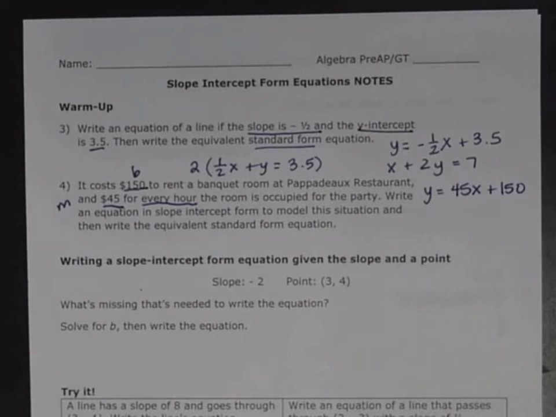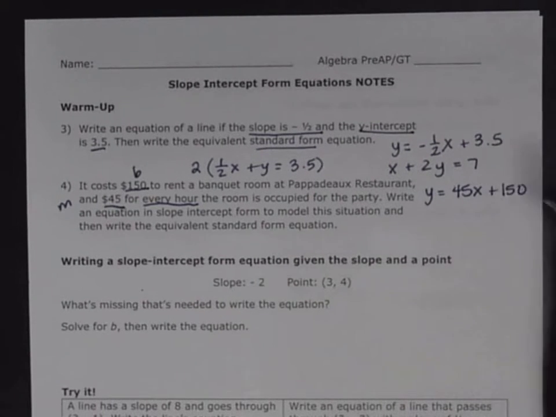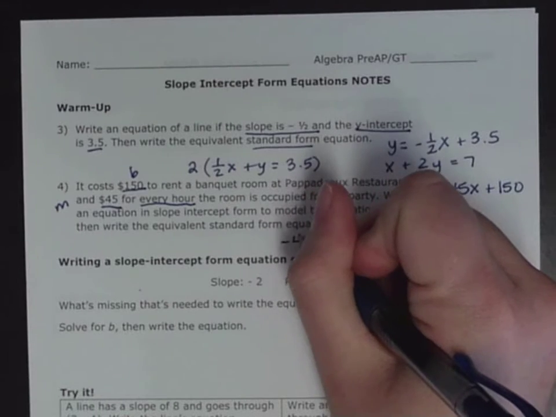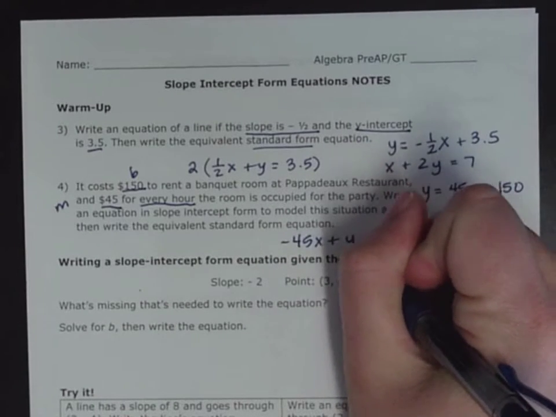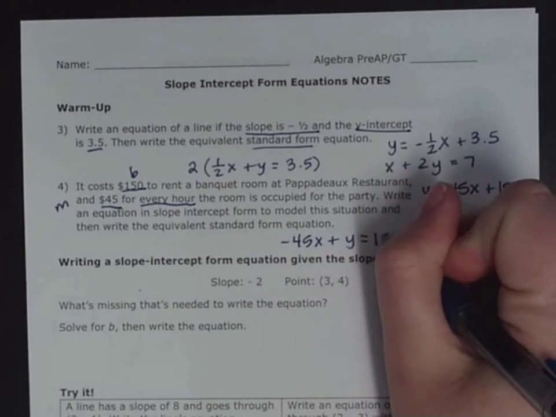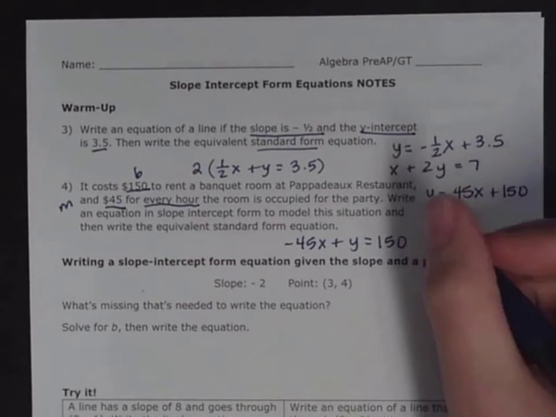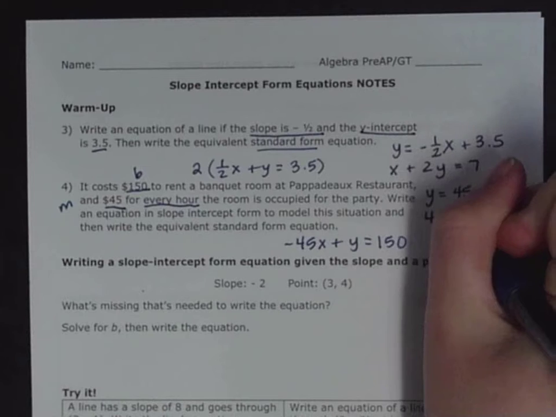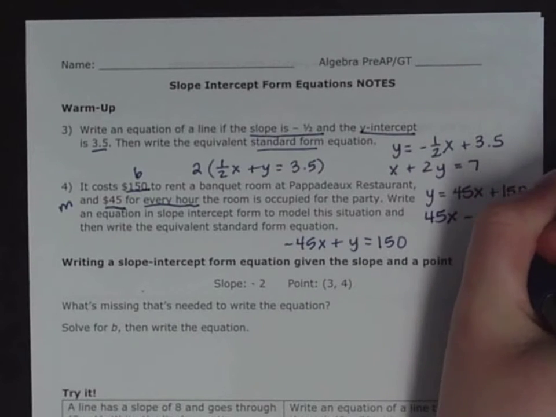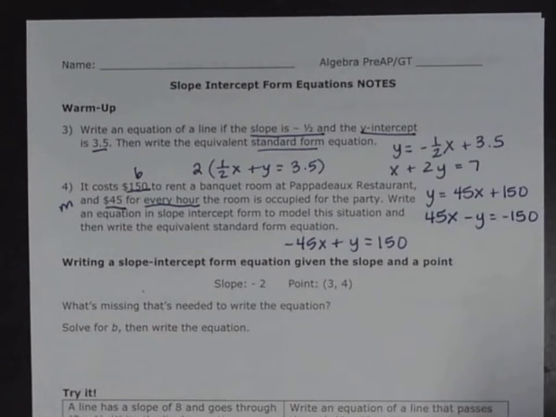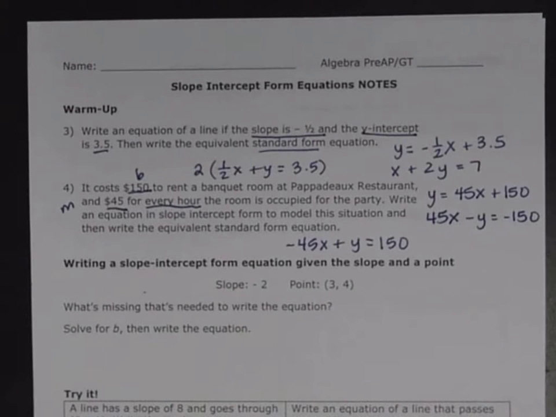To put this into standard form, we would subtract 45x from both sides. And then we've got to change all the signs because we can't have a negative leading coefficient. Okay. So that's what we've been talking about yesterday.